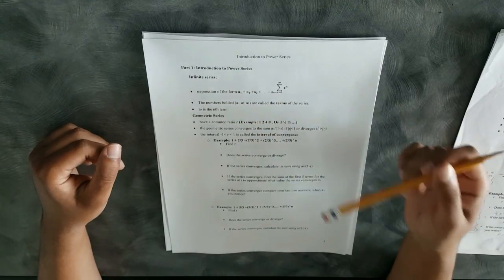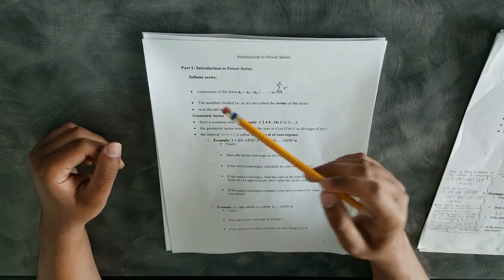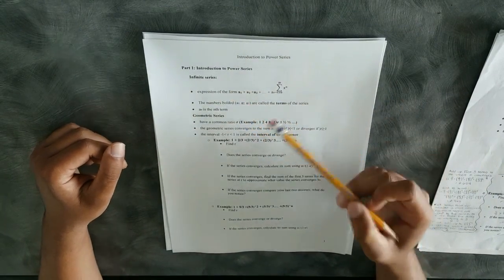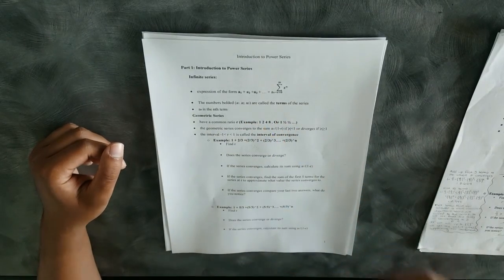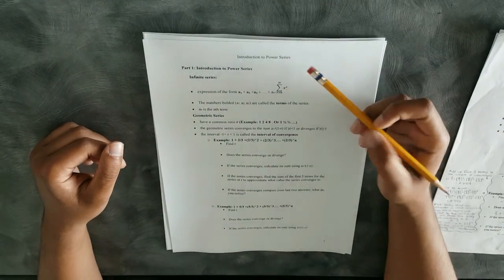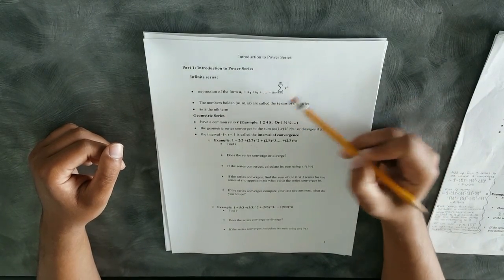Today we're going to go over power series. So we're going to start with an infinite series. An infinite series is an expression in the form a1 plus a2 plus a3 and so on, repeated infinitely, as noted by this sigma notation.